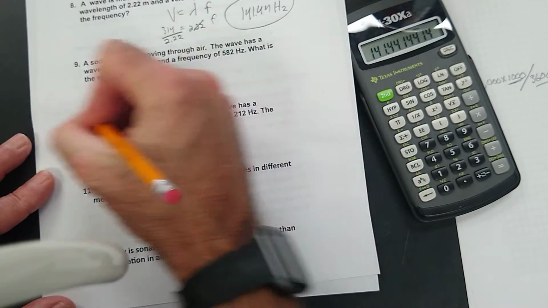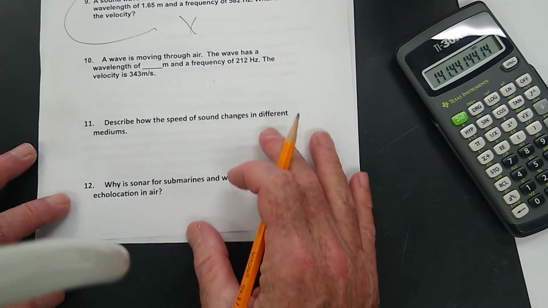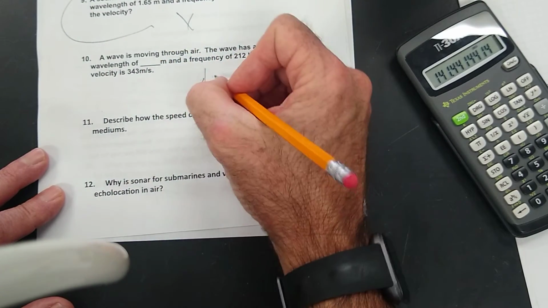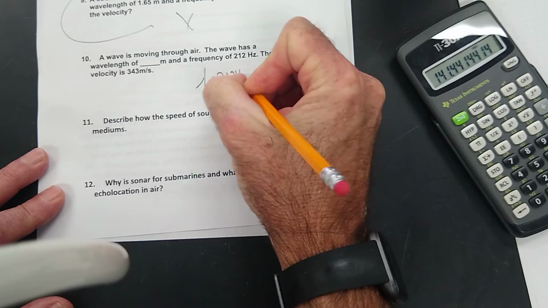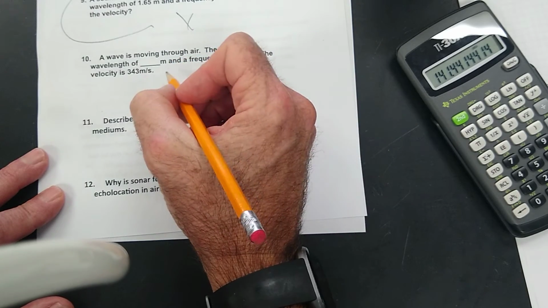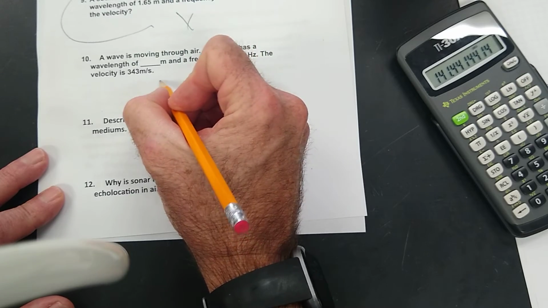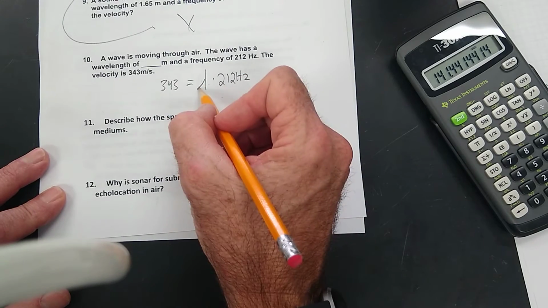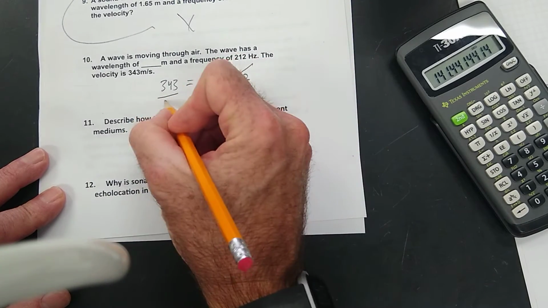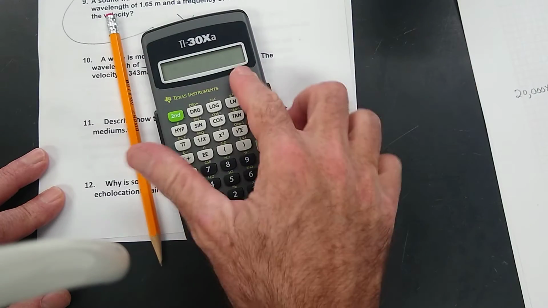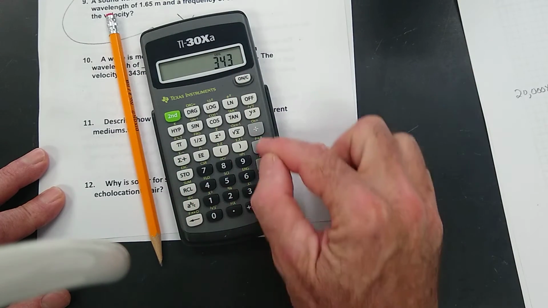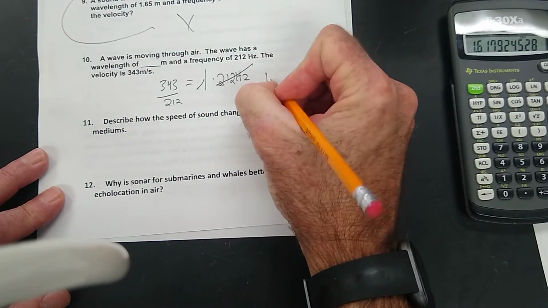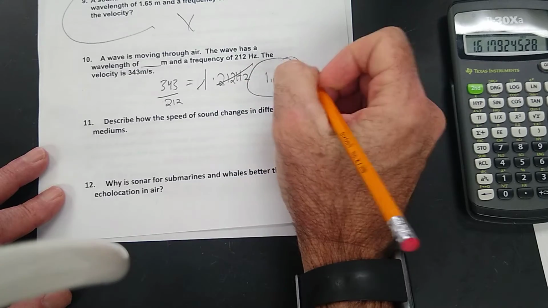This is the exact same problem as that one. All right? A wave is moving through the air. The wave has a frequency of 212 hertz and a velocity of 343. We're solving for wavelength. 343 divided by 212 hertz. 1.6 meters is the wavelength, all right?